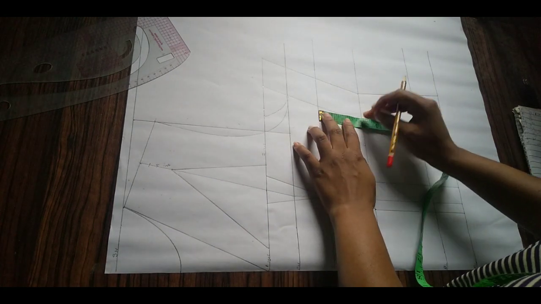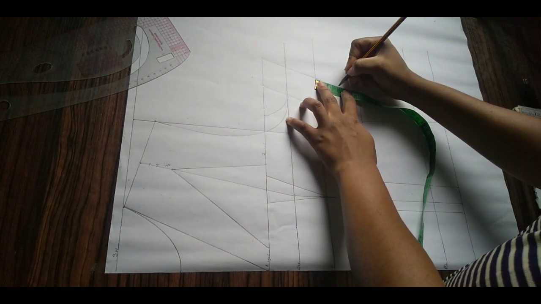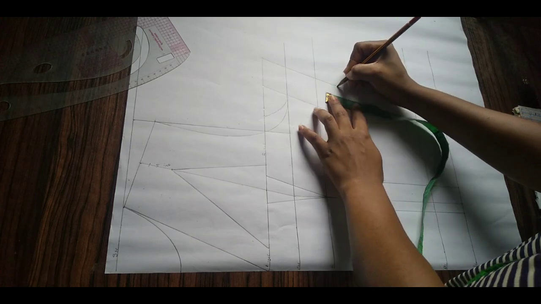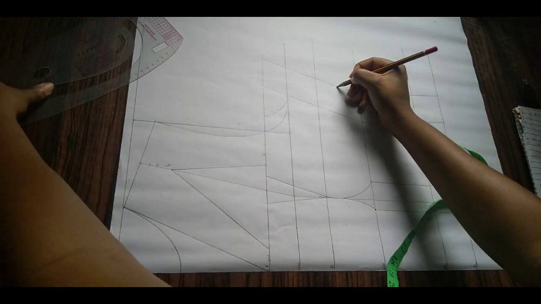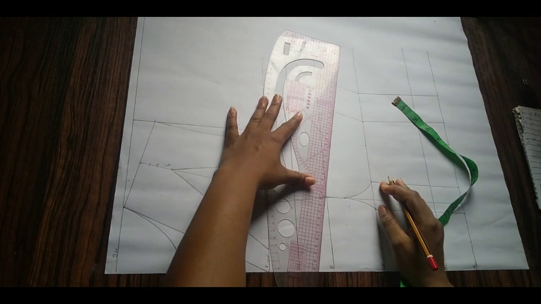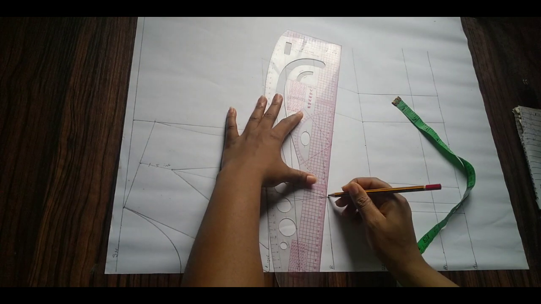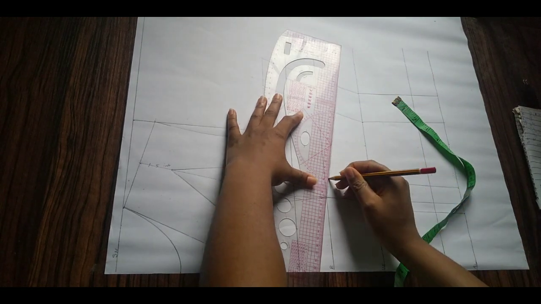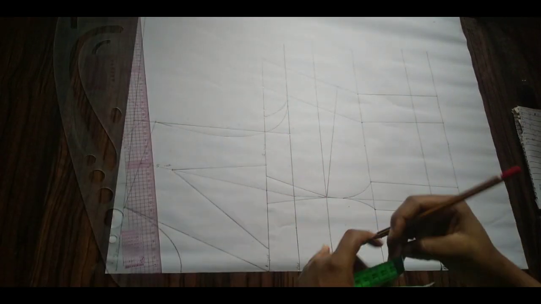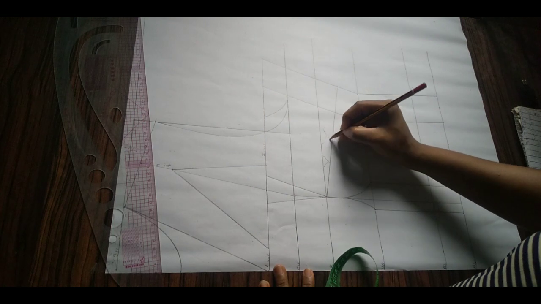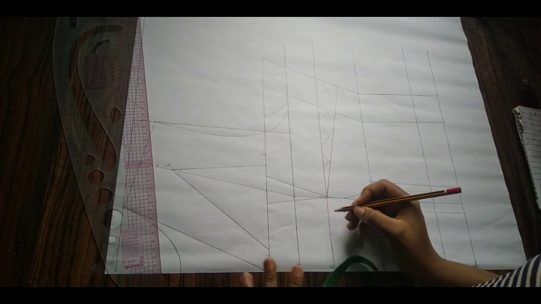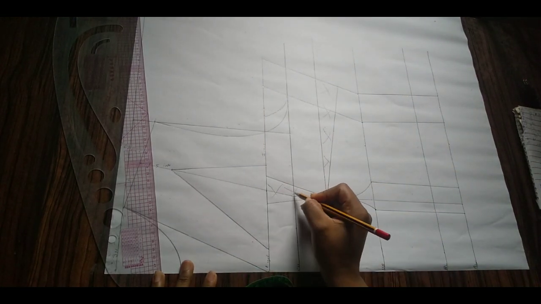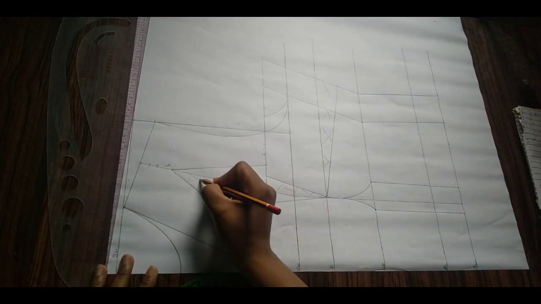So now I want to take in my side dart. Side dart is just the difference between your half length of the front and your half length of the back. So the difference between mine is 1.5. So I'm just marking out 1.5. Okay, so all those parts you see me mark X is the part I'm going to cut out. We're not going to use that part.